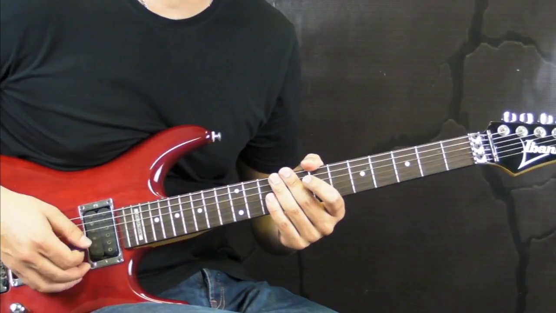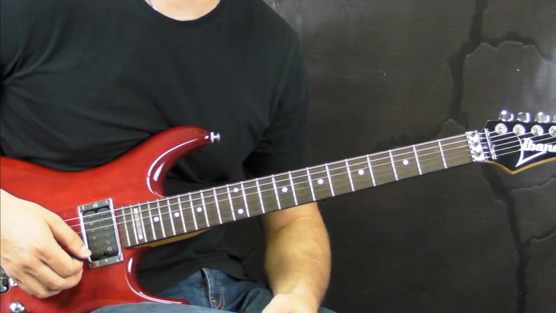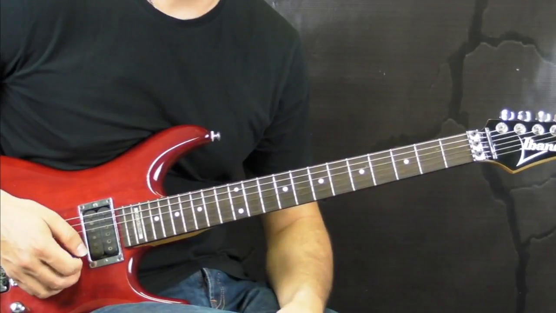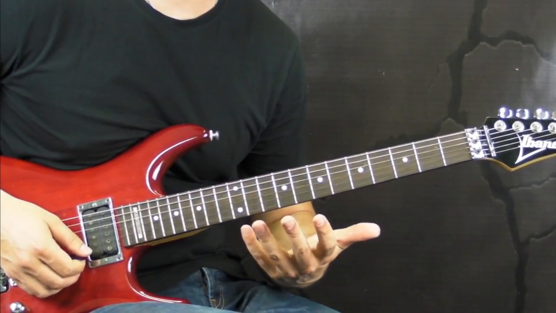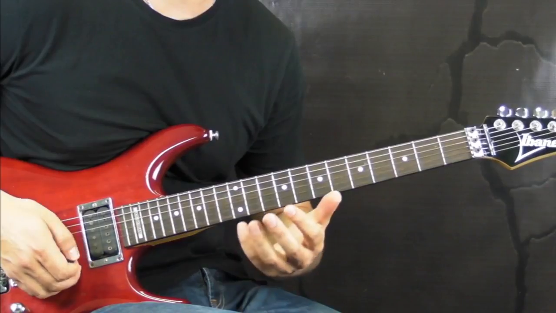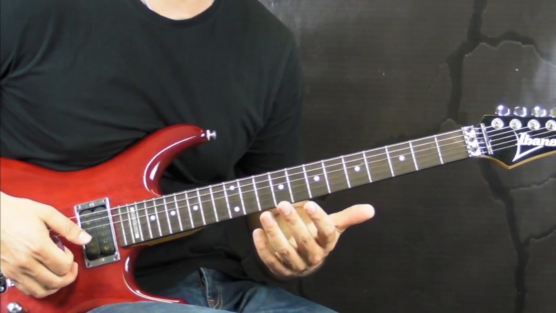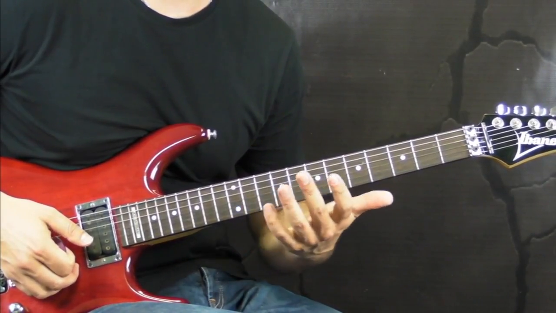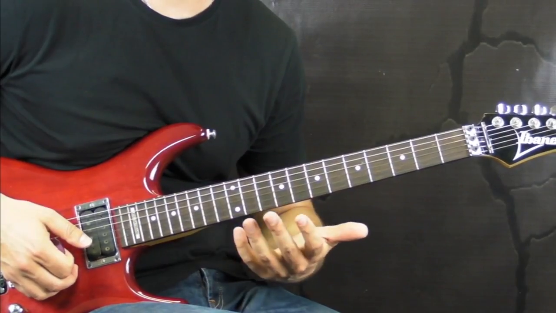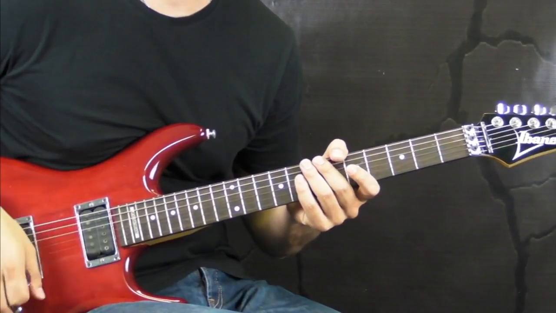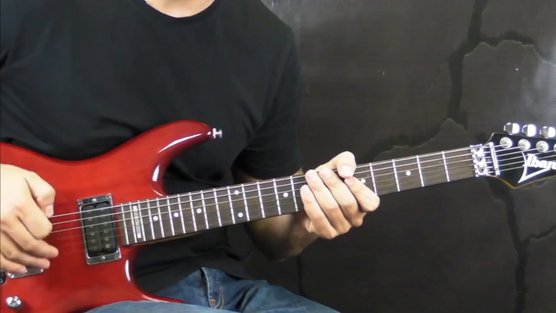Alright, so this was just a simple example of showing you how you can harmonize a melody using a kind of straightforward harmonization method, where you take each of the notes and you harmonize it in a certain interval that you want to. In this case, it was the fifths and the octaves.